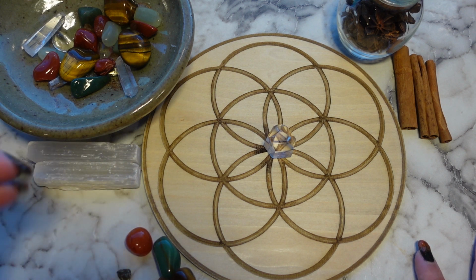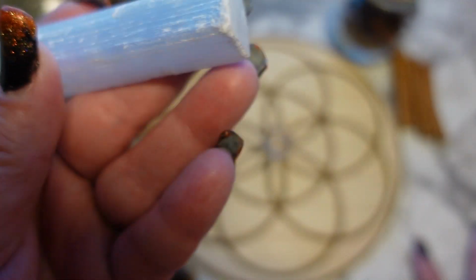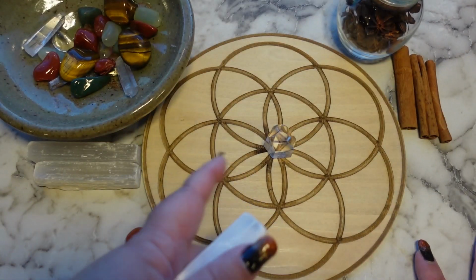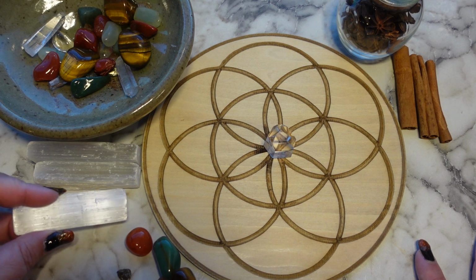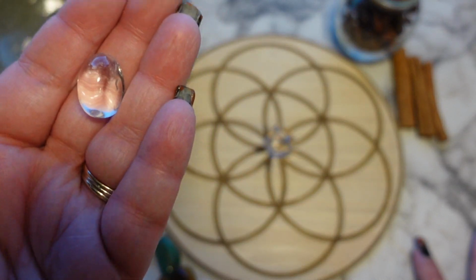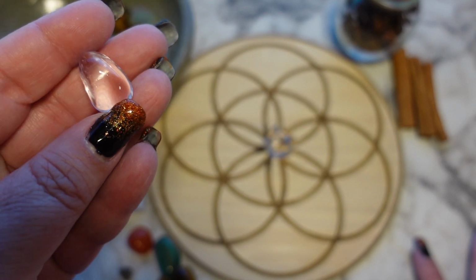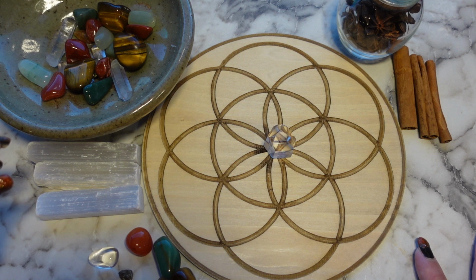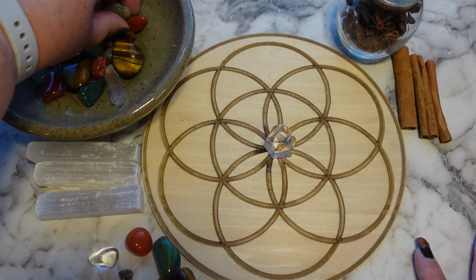And then I also pulled out selenite because it's good for decision making, protective, and it'll help charge the crystals too. I also brought out some clear quartz. I didn't list the jade.